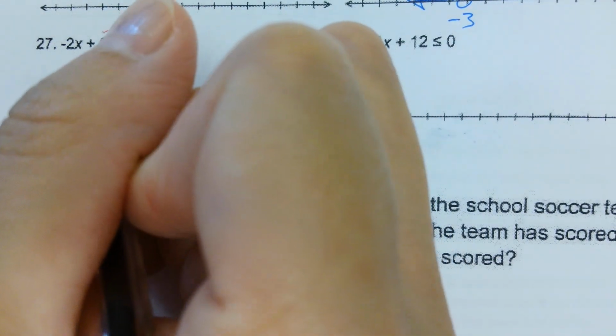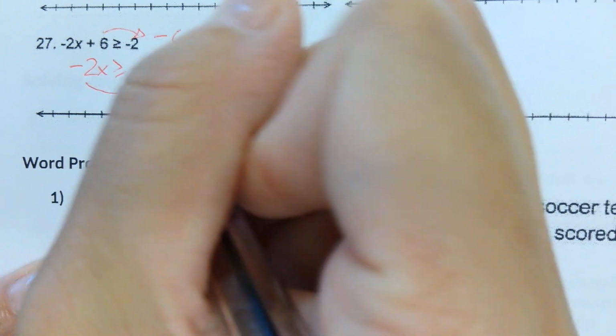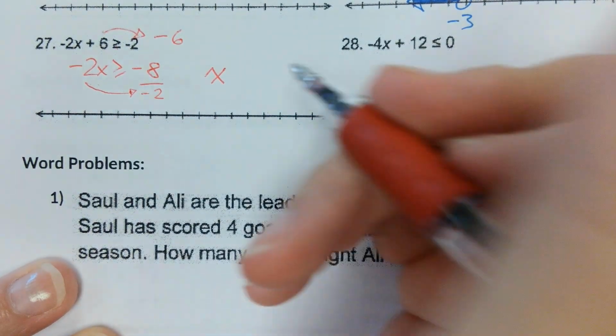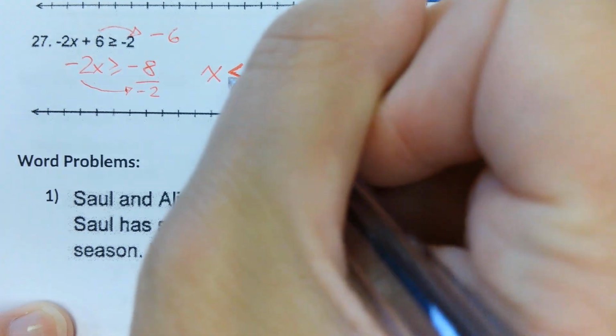What am I going to divide this side by? Brianna? Negative 2. So what's my final answer here then? X is less than or equal to positive 4.